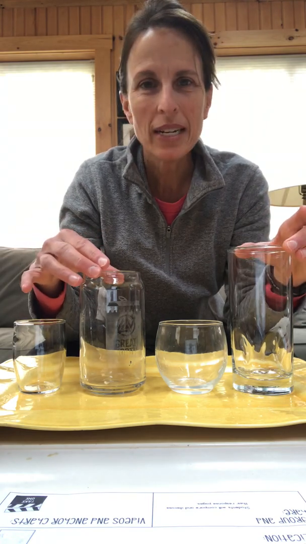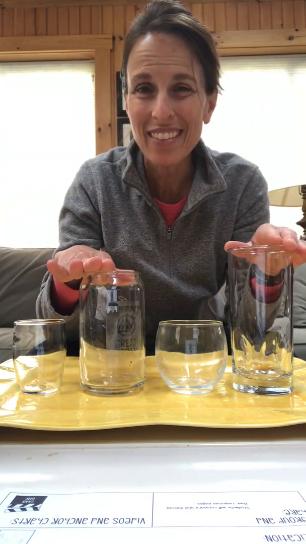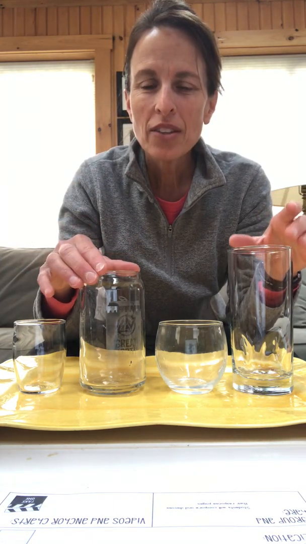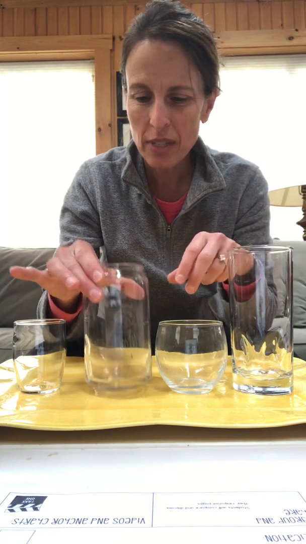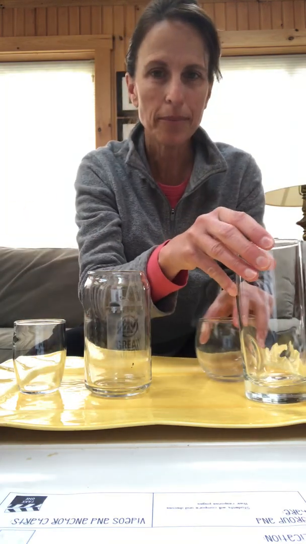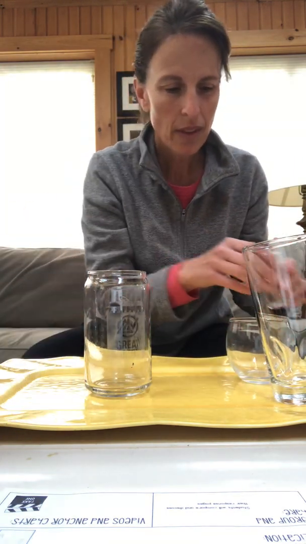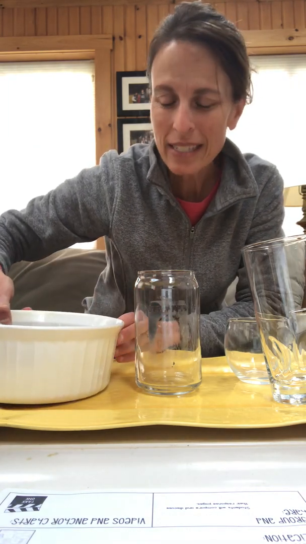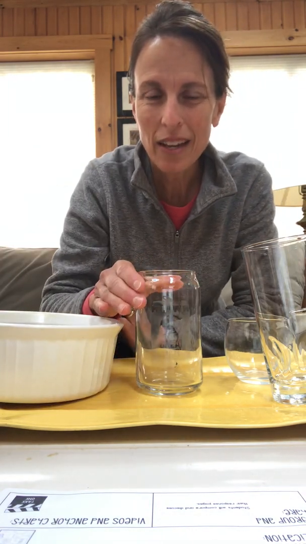So I have a variety of size glasses here. When you do this at home, you can use Tupperware containers, whatever you want. I chose glasses so that you could see through them for purposes of the video. So I'm going to choose this glass. I'm going to see how many scoops of peppercorns, I hope I don't sneeze, will fit in this glass. And you guys are going to help me count.